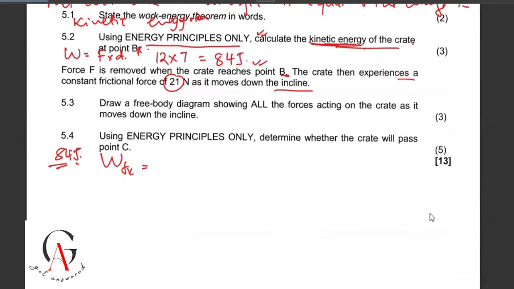So it's going to be the frictional force multiplied by the displacement and then the cos of 180. So it's 21 multiplied by 6.8 cos 180. 21 times 6.8 is giving me negative 142.8.